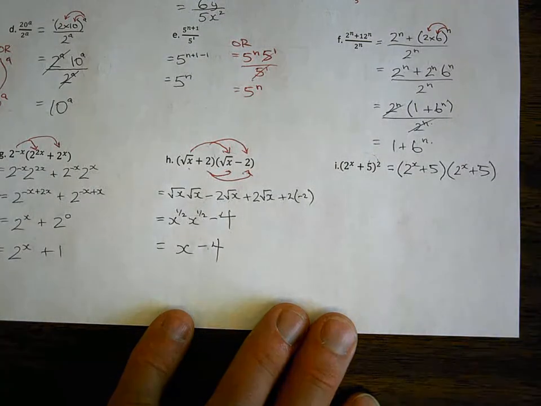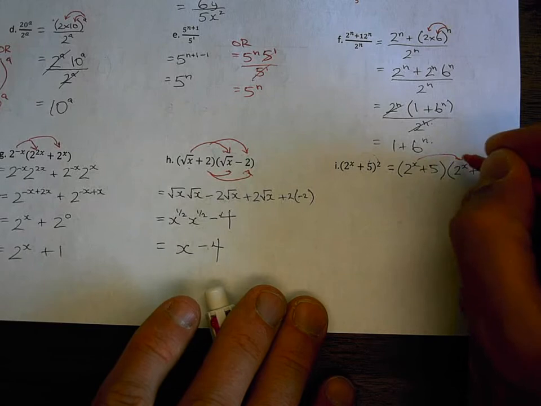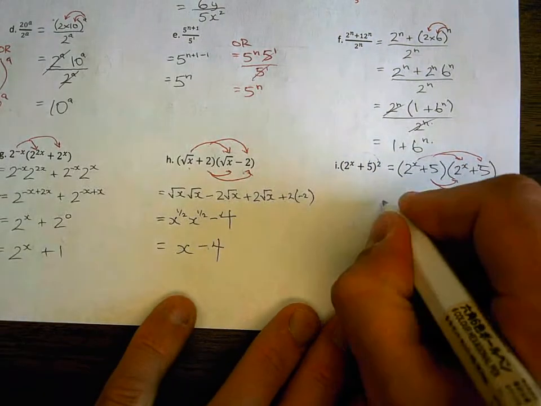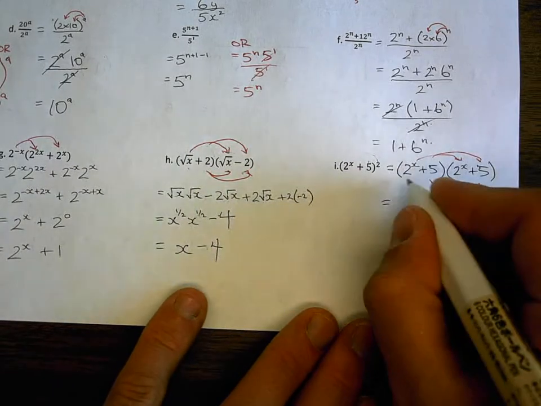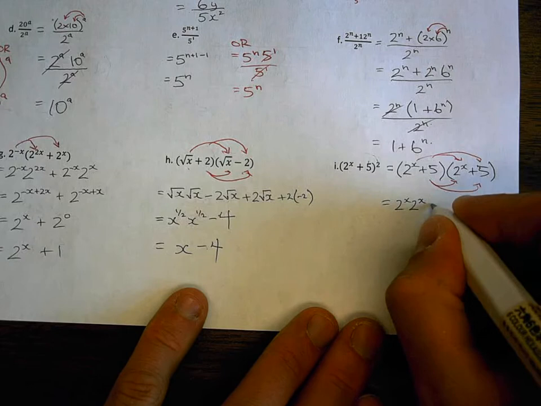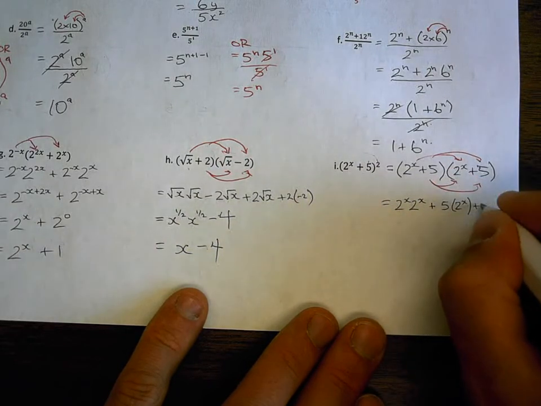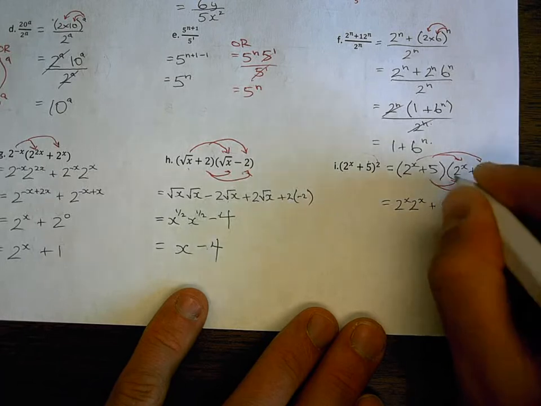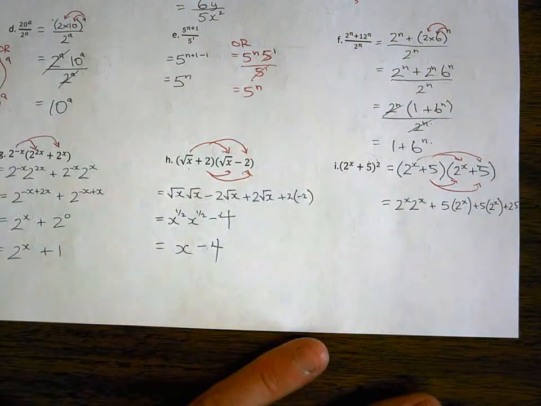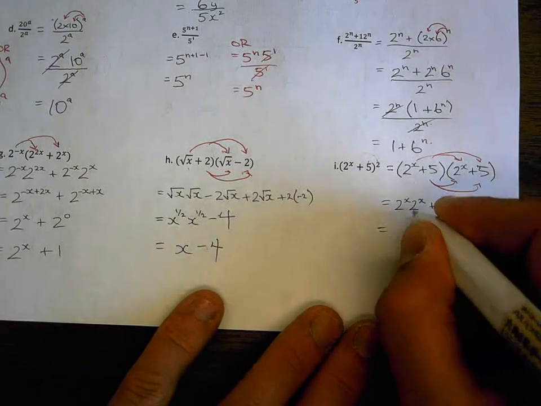Now when I've done that, then I can see, oh, this is just FOIL. So I'm going to do my outside and my inside. And again, I'll show all my steps because I find this confusing. So I have 2 to the x times 2 to the x. I have 5 times 2 to the x. I have another one, 5 times 2 to the x. And I have 5 times 5. I'm just going to write 25 because I'm running out of space. Now, in this case, they have the same base, so I just add the exponents.